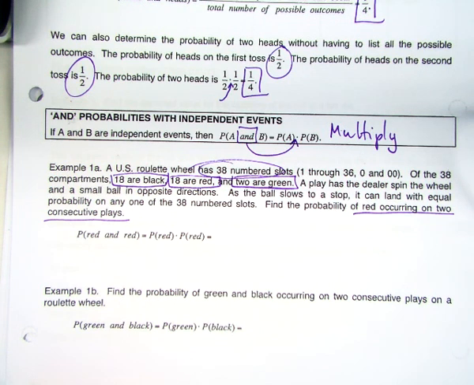Has anyone played roulette? Do you know what it looks like? It's like a spinning wheel. So how many black spots do we have? How many green? How many red?